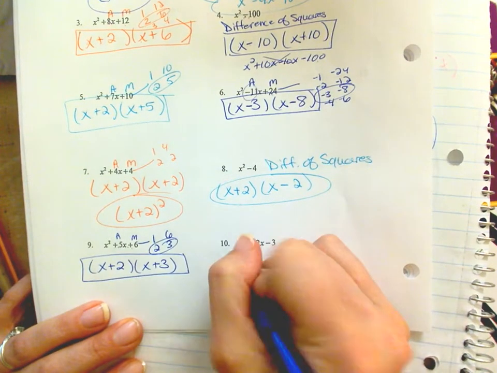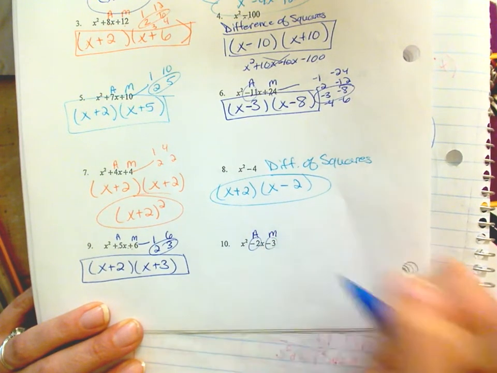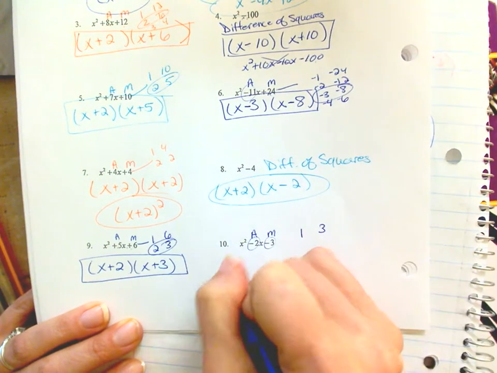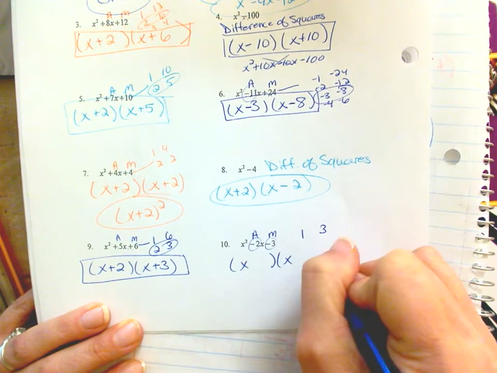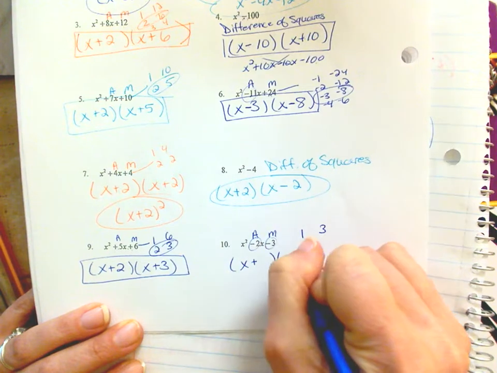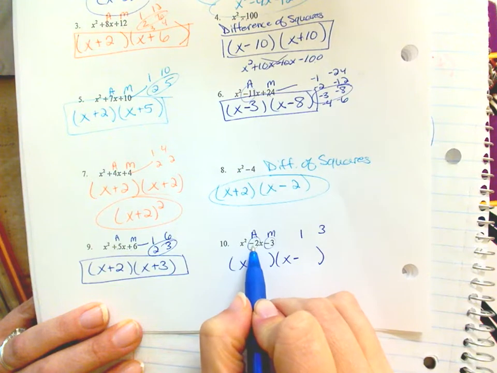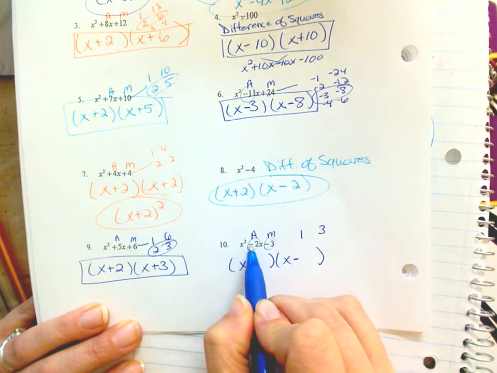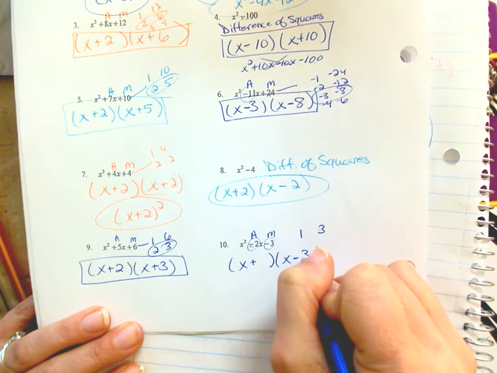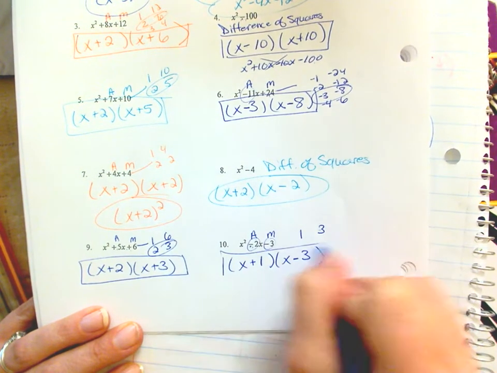And number 10, what adds to give you negative 2 and multiplies to give you negative 3? Well, 3 is prime, so your only option is 1 and 3. Just be careful here, because if you're going to multiply to get a negative 3, one has to be positive and one has to be negative. If you're going to add to get a negative number, the bigger number is always going to be this sign. So out of these two, 3 is bigger. So it's going to be -3 and +1. That's going to be your final answer.